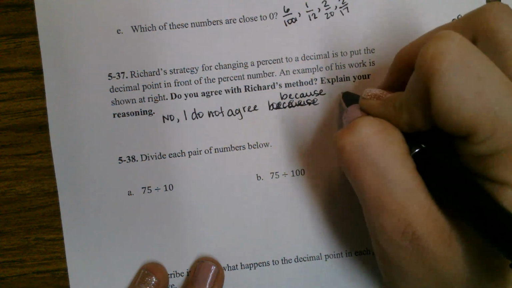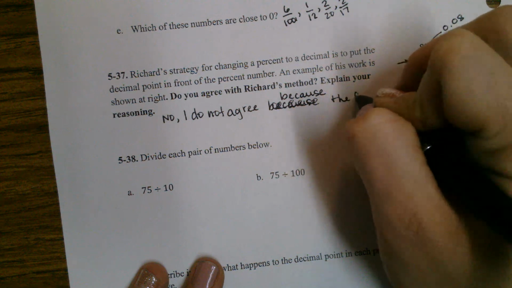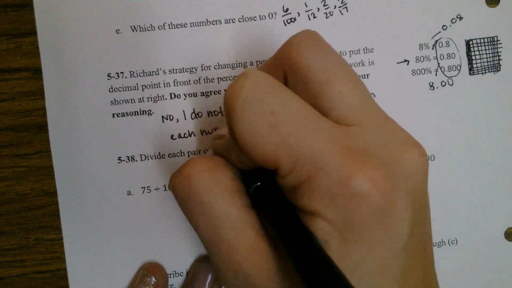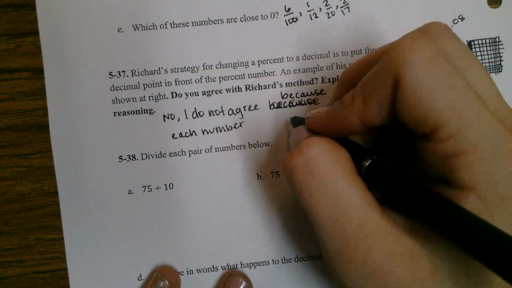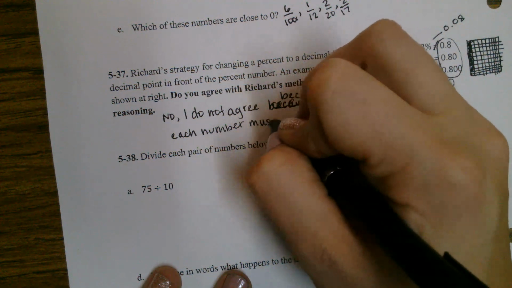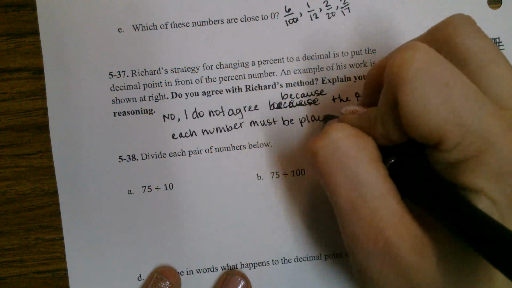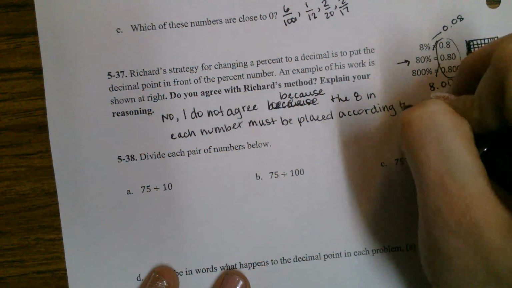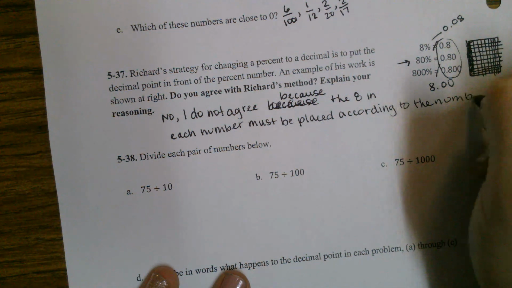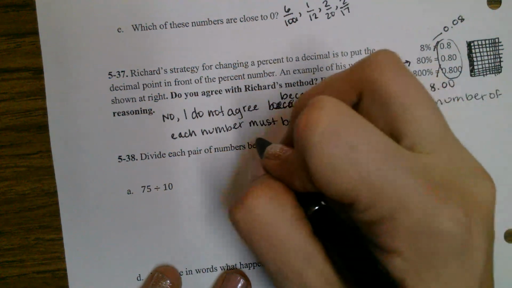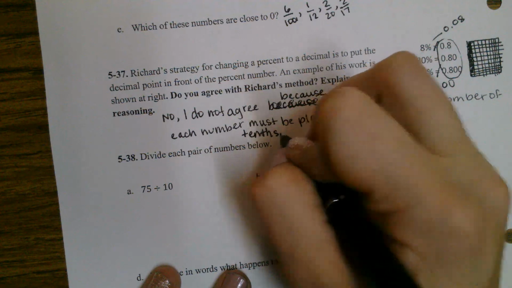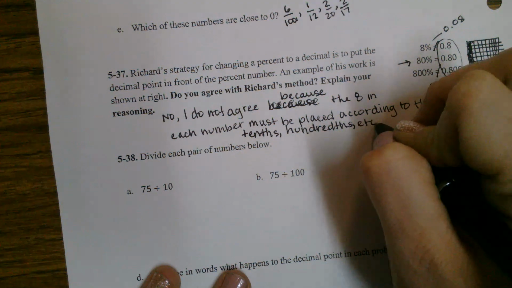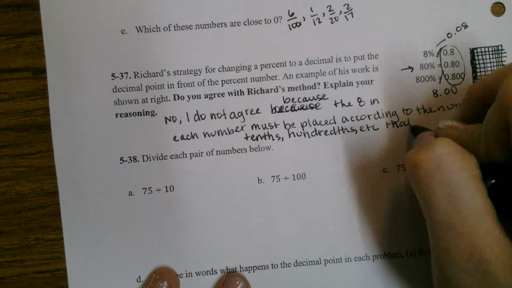Because the 8 in each number must be placed according to the number of tenths, hundredths, etc. that he needs.